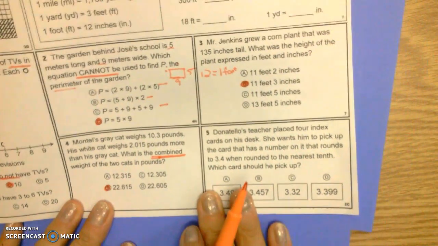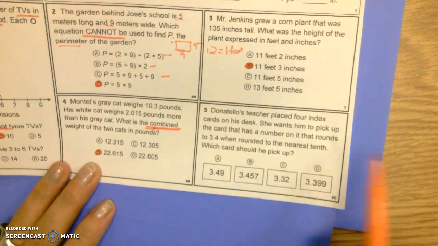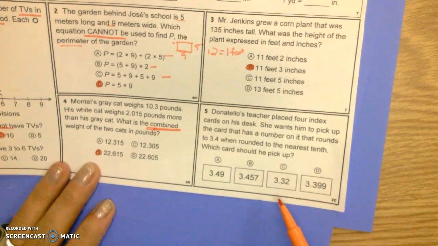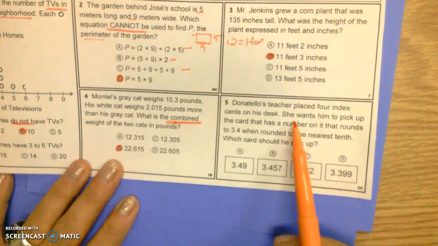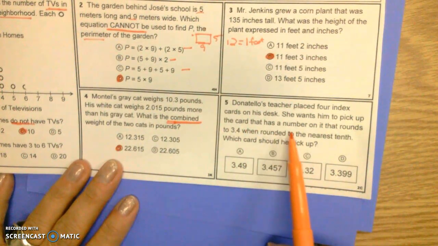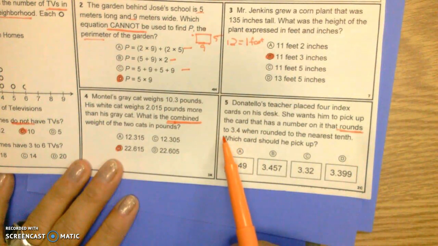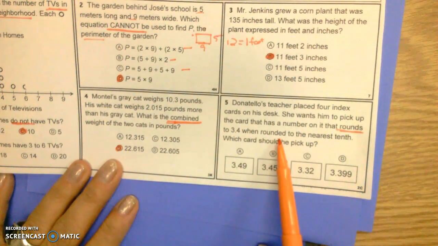And we're going to talk about Donatello. Donatello's teacher placed 4 index cards upon his desk. His teacher wanted him to pick up the card that has the number on it that rounds to 3.4 when rounded to the nearest tenth.